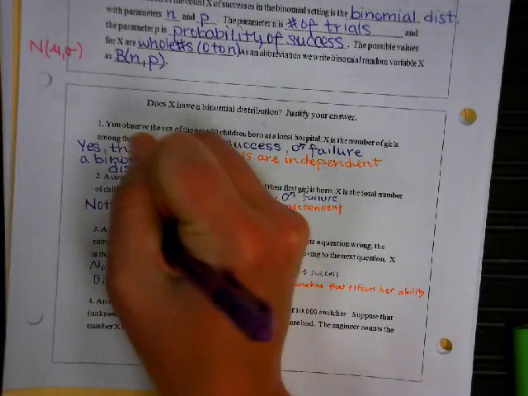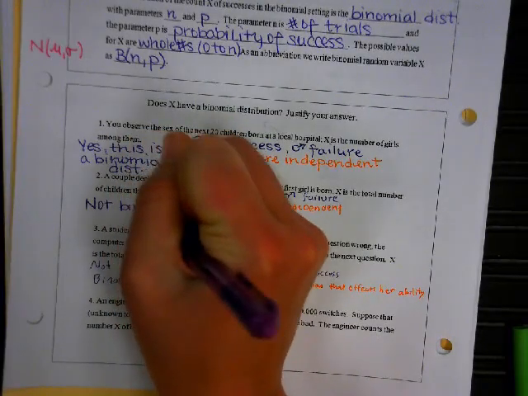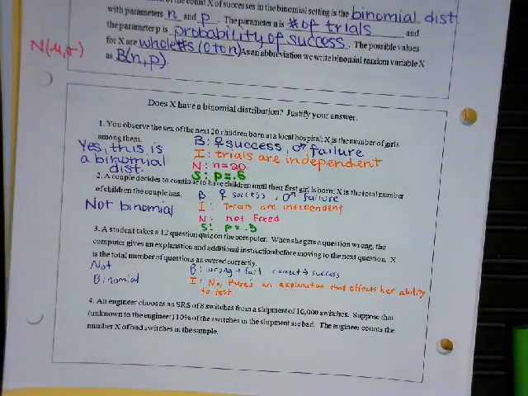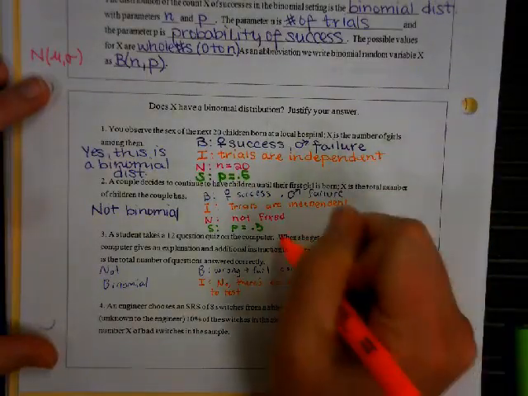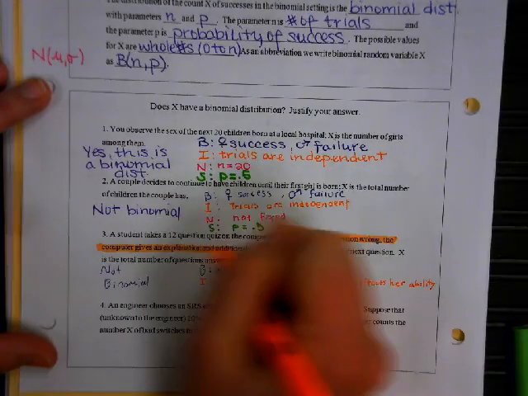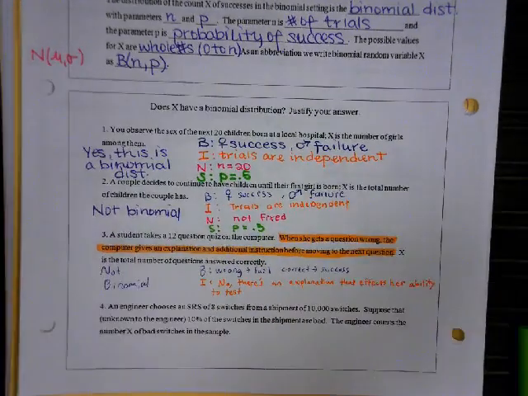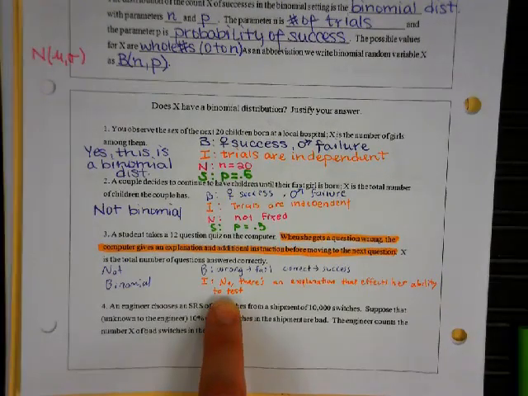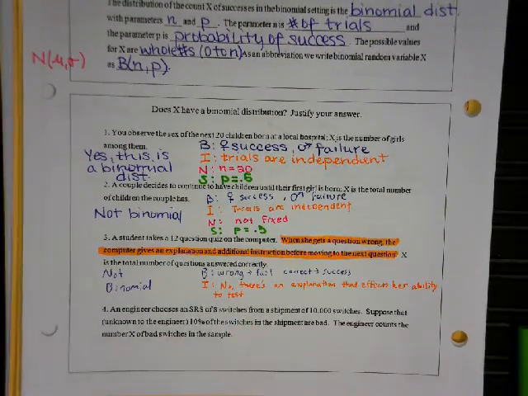So if you go back and read, it says that when she gets a question wrong, the computer gives an explanation and additional instruction before moving to the next question, which in theory should change the probability of success because you're getting extra help. So they are not independent because when you get one wrong, you get an explanation that should help you do better the next time. All right, and then Molly is going to do the last one for us.